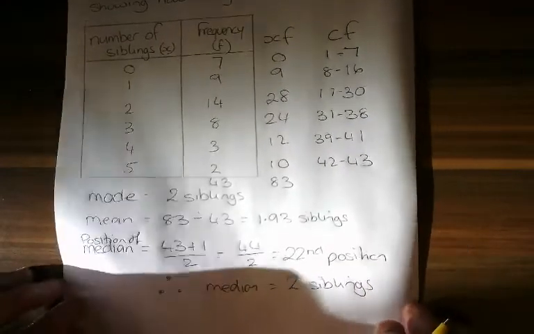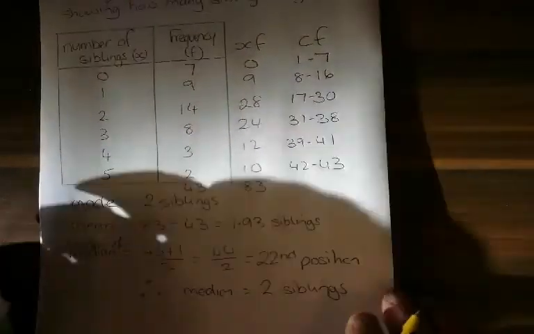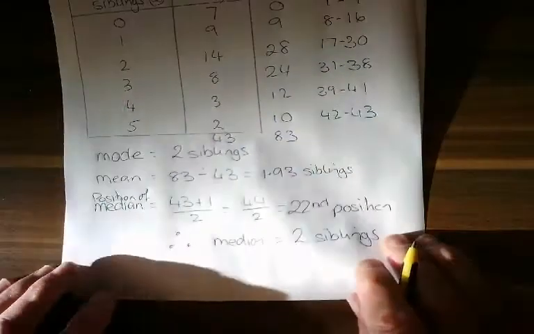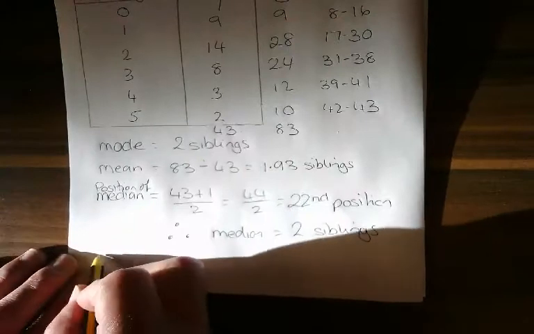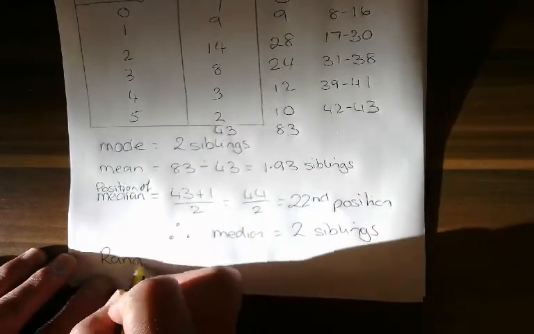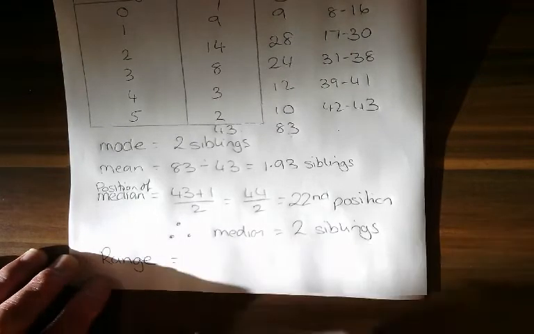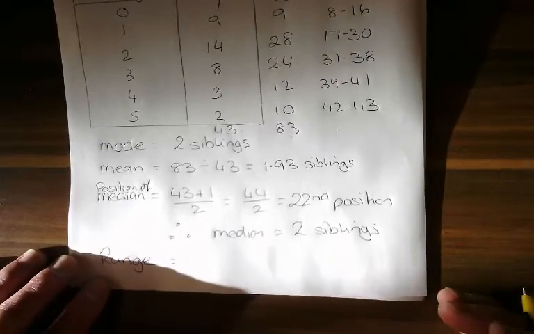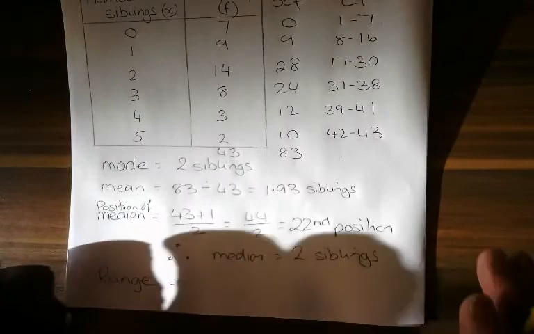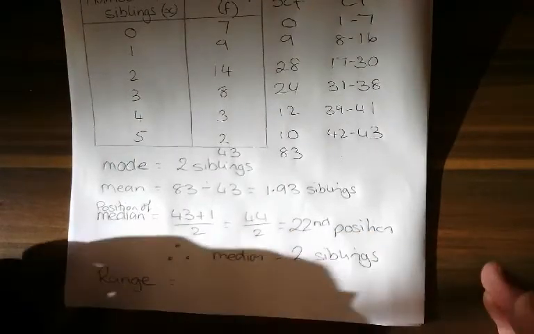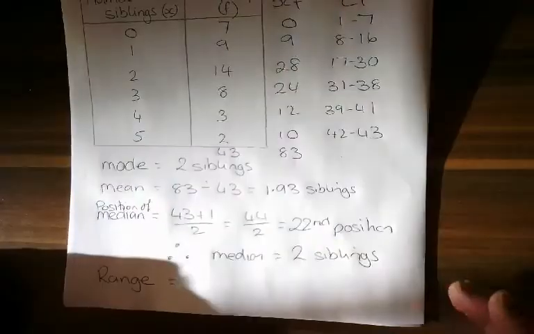Okay, the final thing we're going to look at is the range. The range is not an average, the range is how spread out our data is. To calculate the range, we usually take the biggest number away from the smallest number. That is the same in a frequency table, but we've got to make sure that we calculate it from the correct column.